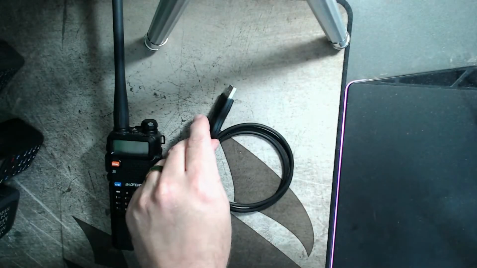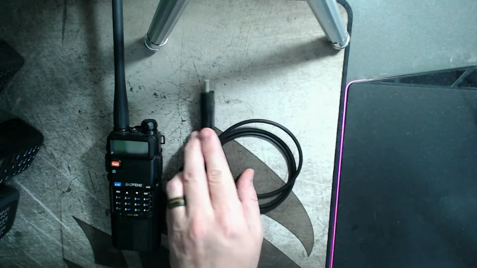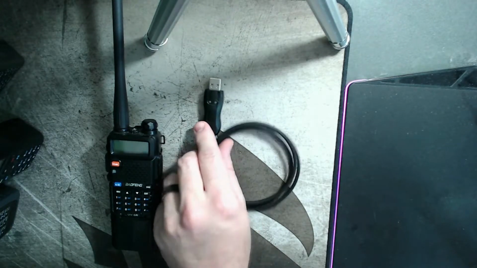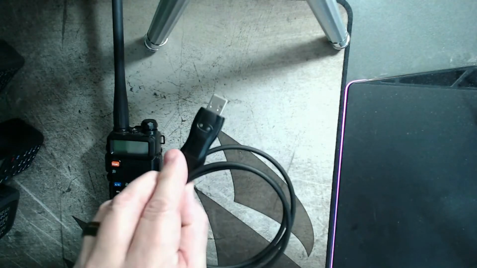Okay, so this is an official programming cable for the UV-5R. I don't know if you can see that there.